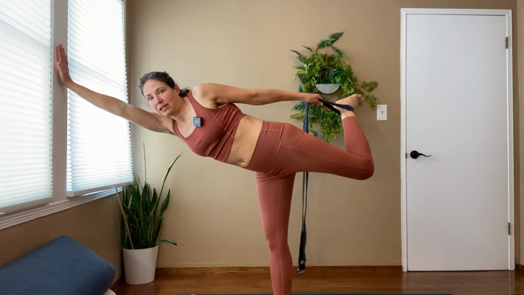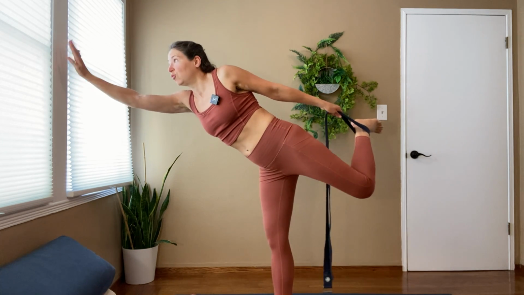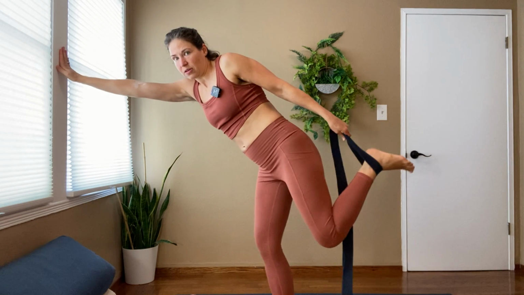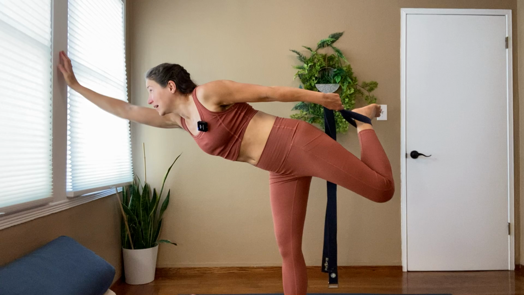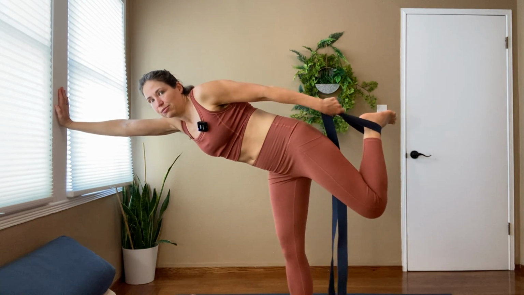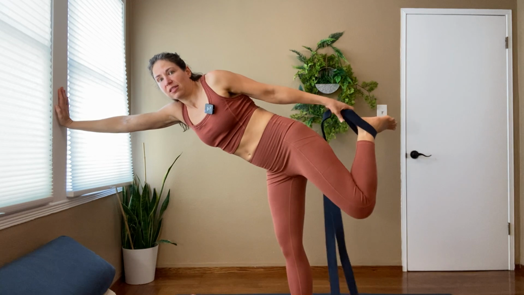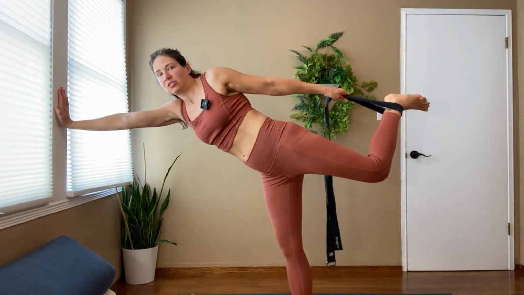So that's what it looks like. And I think it's best to have the wall in front of you, okay? So that you can be leaning, you can have your hand straight ahead of you. Okay, so let's just do 5 deep breaths here. And where the tension, the balance is coming in, we're pressing the leg into the strap.